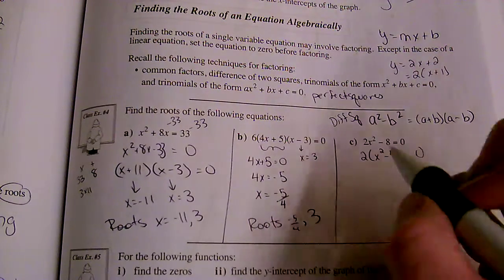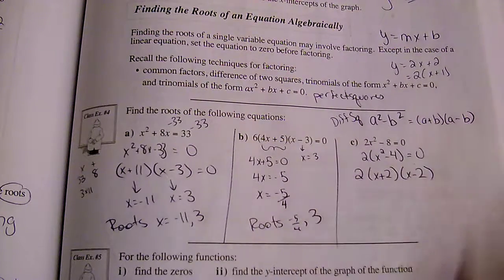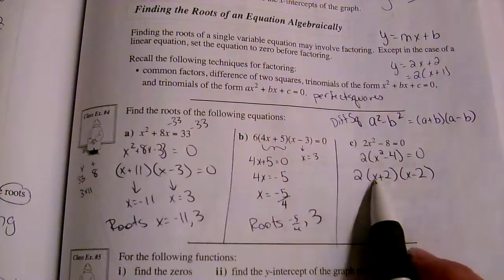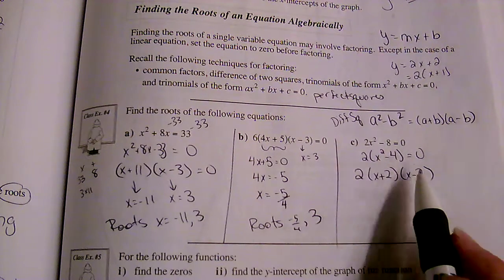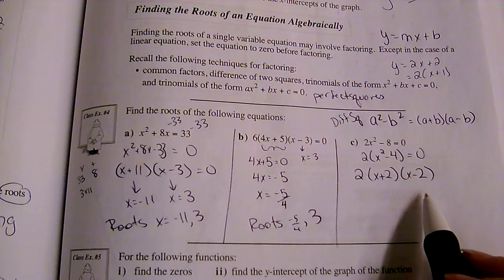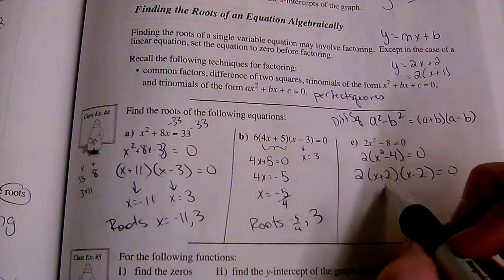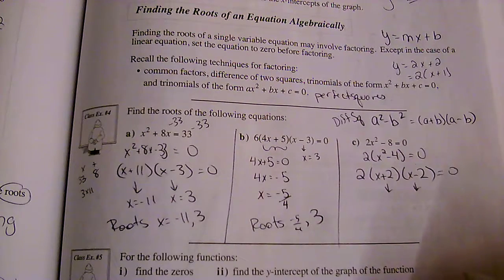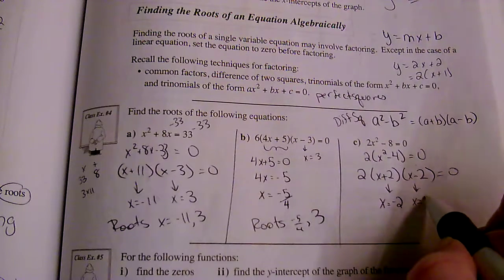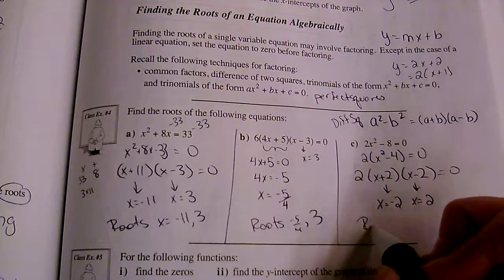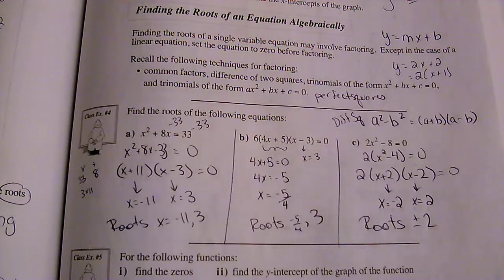So then I keep the 2 there, and I go x plus 2, x minus 2. And so these two x's are just the square root of x squared. These two 2's are the square root of 4. Okay? So then once again, this is equal to 0. I don't care about the 2. I just care about these x values. So then x is going to be equal to negative 2. x is going to be equal to positive 2. So I can just say the roots are going to be plus or minus 2. Okay?